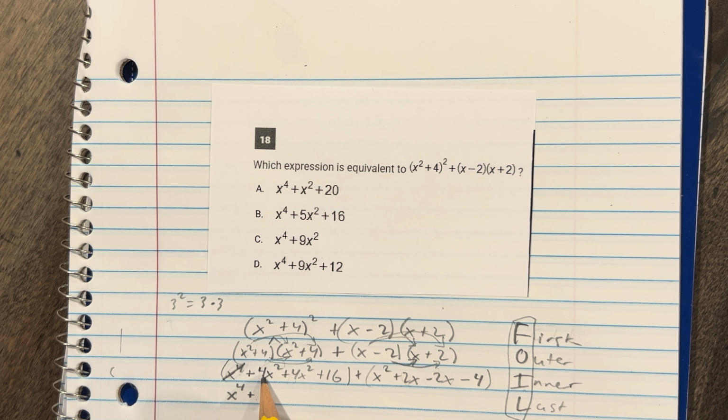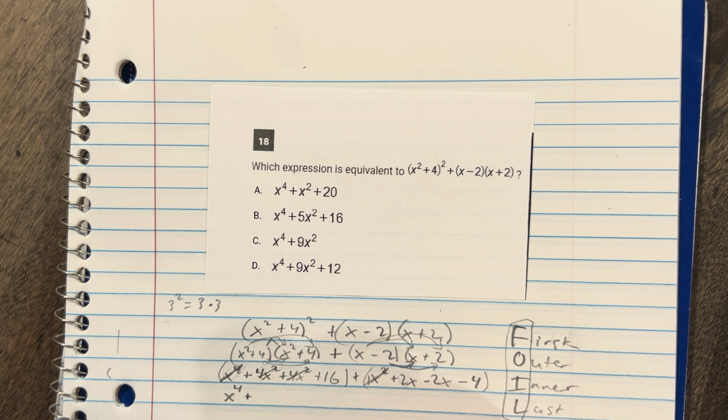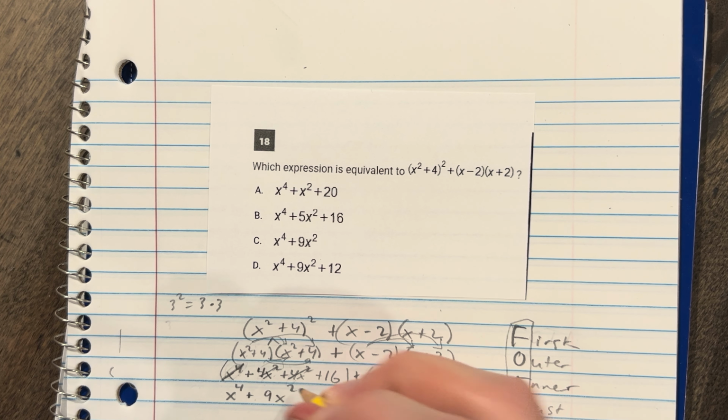We have 4x squared, plus another 4x squared, plus this invisible 1 coefficient in front of this one, because anything times 1 is itself. And that's the only ones that have 2 as the exponent, right? So 4 plus 4 is 8, plus 1 is 9. So we have 9x squared, okay?